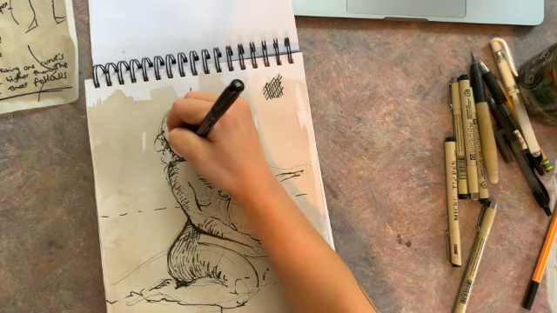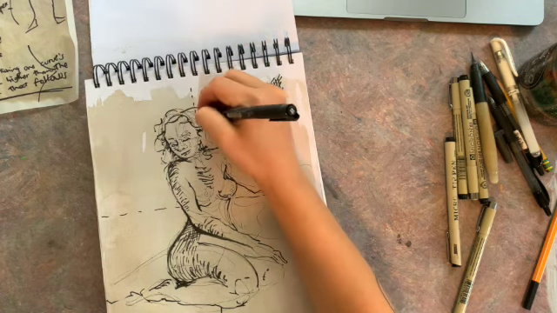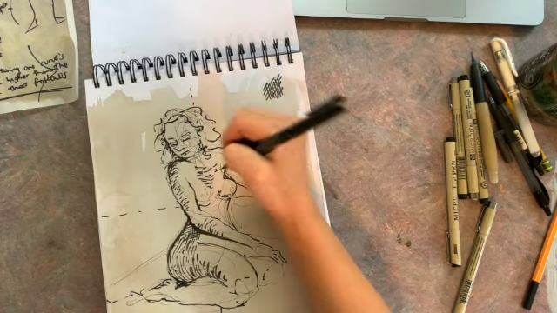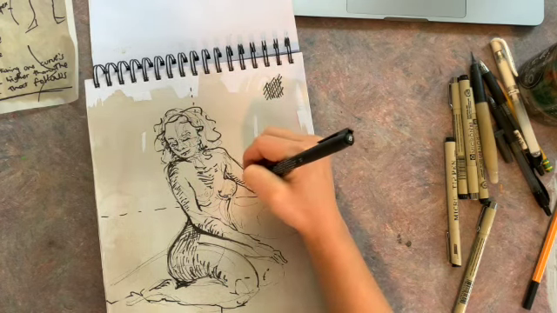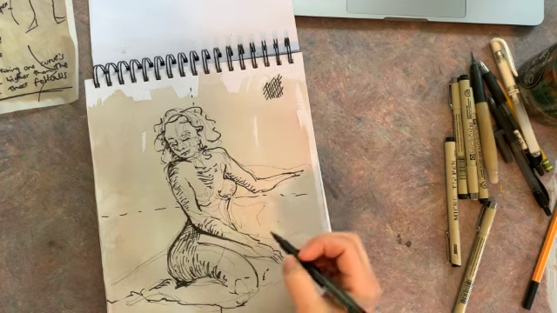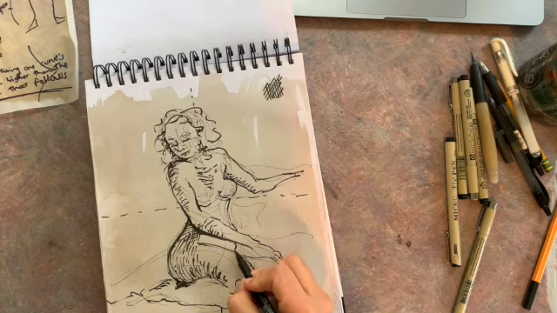You'll learn a lot more from taking a risk and seeing what will happen than you might from just playing it safe and doing it the way that you know. So happy drawing. Don't forget to look at your model more than you're looking at your drawing itself, and have fun.